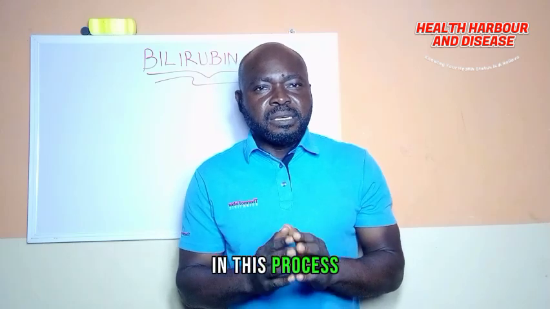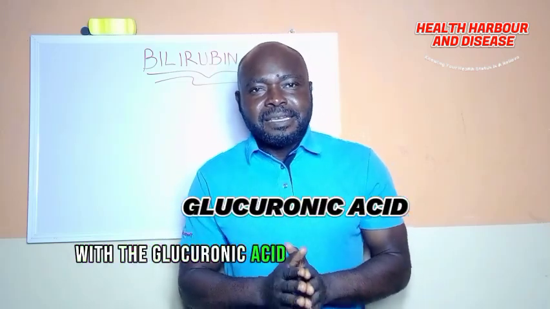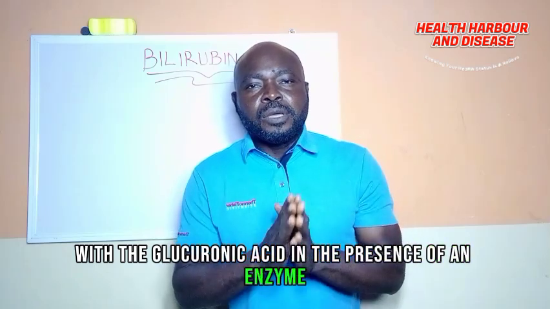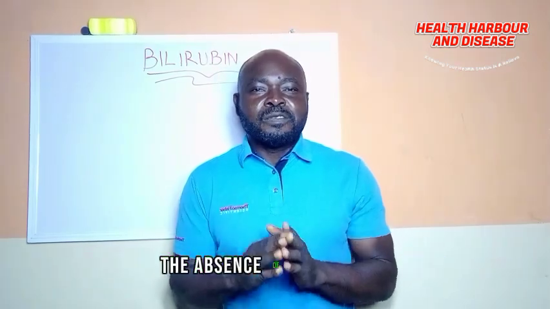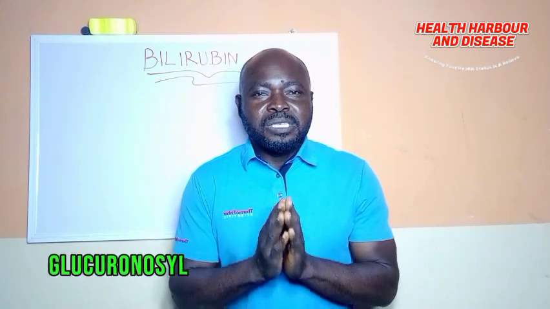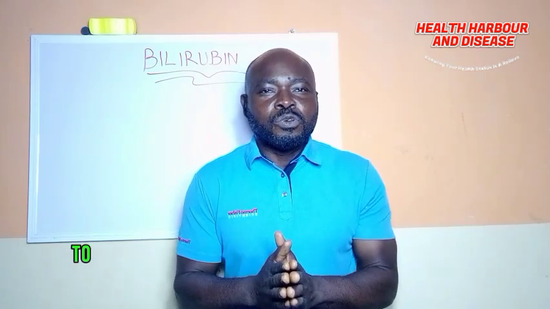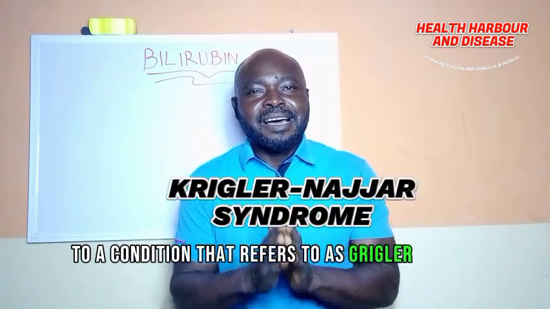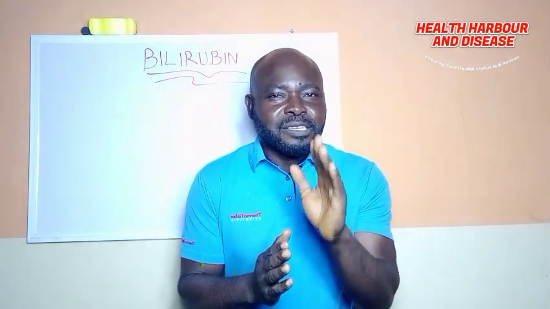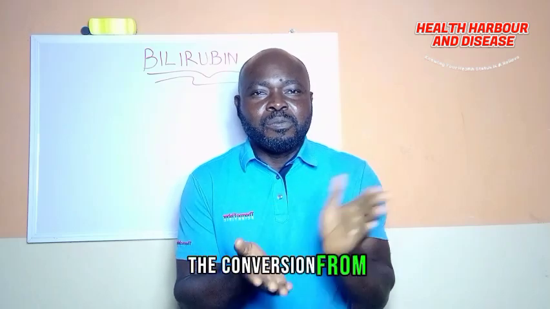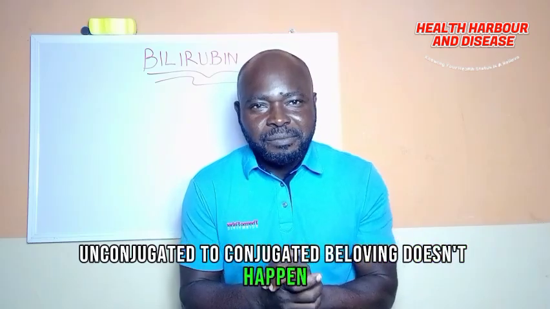In this process, there is a conjugation that takes place with glucuronic acid in the presence of an enzyme referred to as glucuronyl transferase. The absence of this enzyme, glucuronyl transferase, in certain people leads to a condition referred to as Crigler-Najjar syndrome, a condition in which the conversion from unconjugated to conjugated bilirubin doesn't happen.